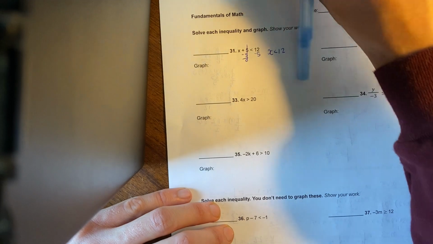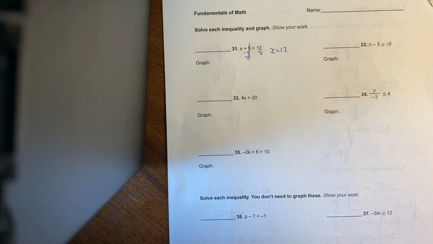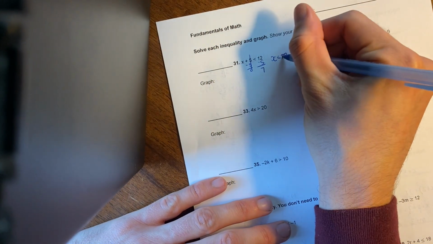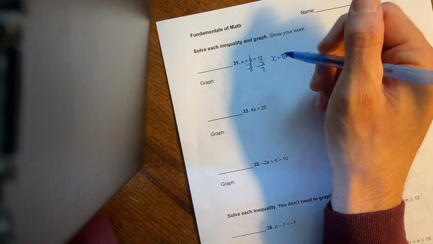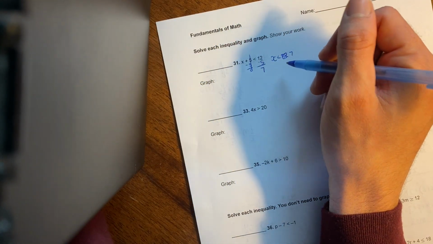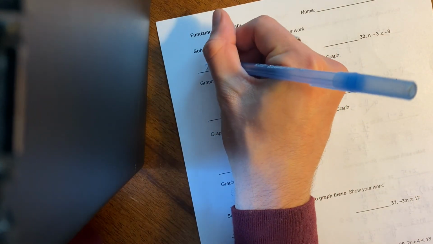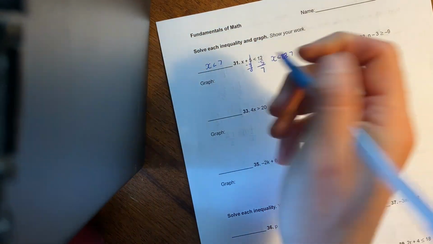So there we have it. Sorry, let me turn this just to make sure. No, negative 5. That's why I was like, that's not right. It's 7. So 12 minus 5 is 7, class. Good, good, good. All right, so that will go right up here. X is less than 7. And then we need to graph.